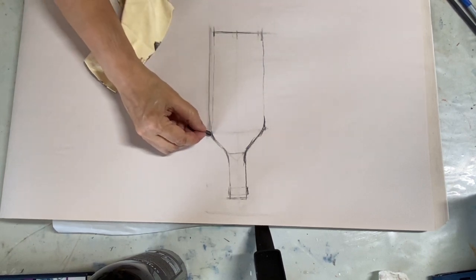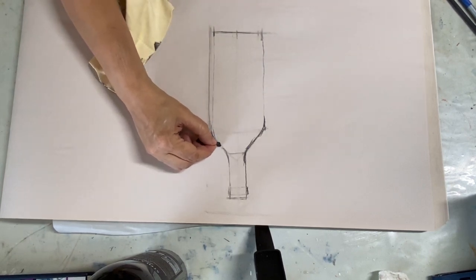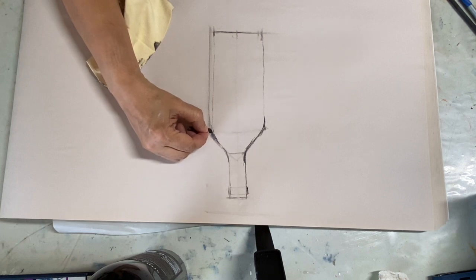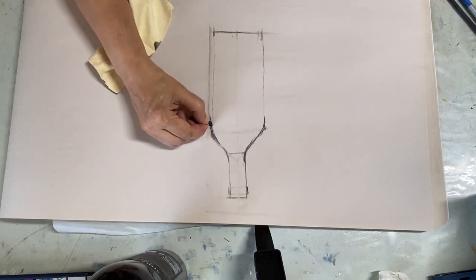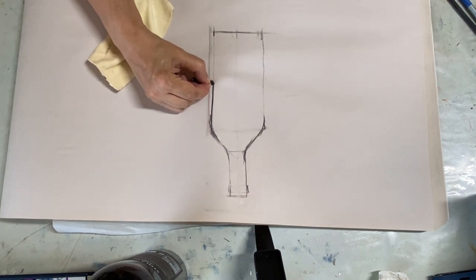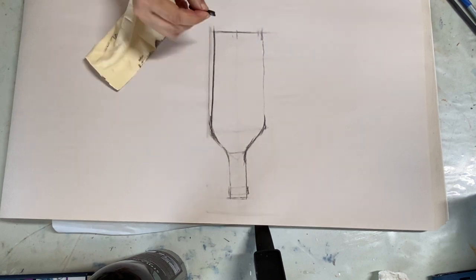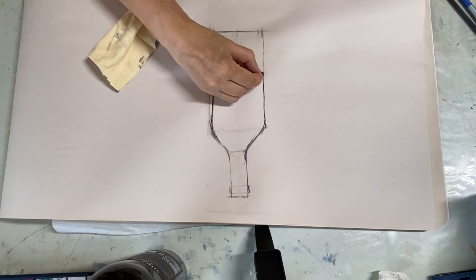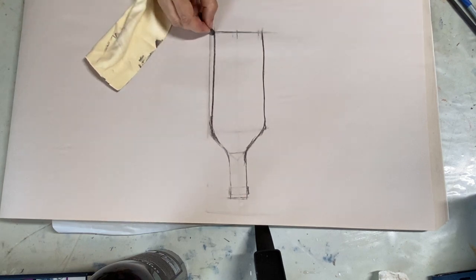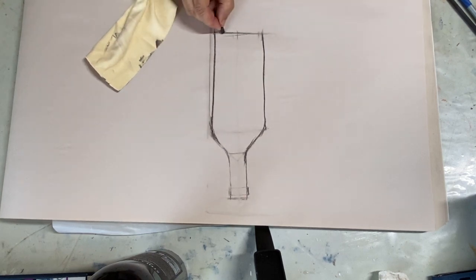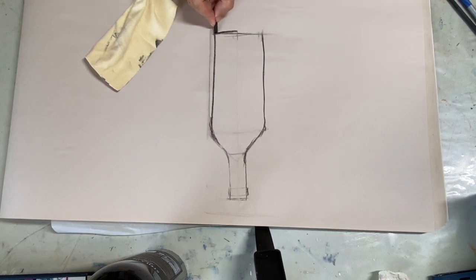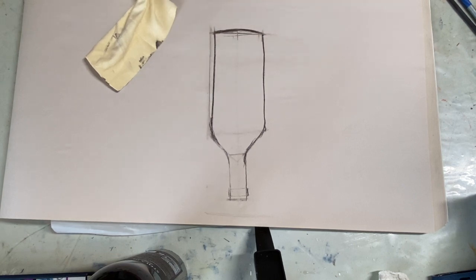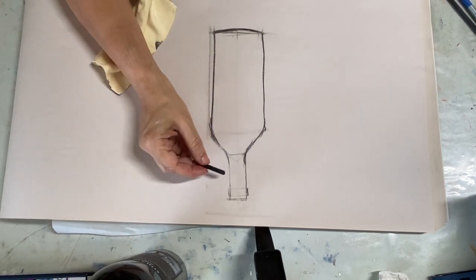Adjust it as much as you want. It doesn't have to be very fast or with the first try. Always the bottom part of the round shapes, they are round. Then we are making this part a little bit round too.